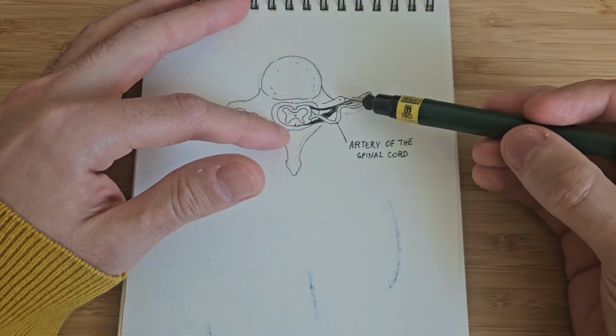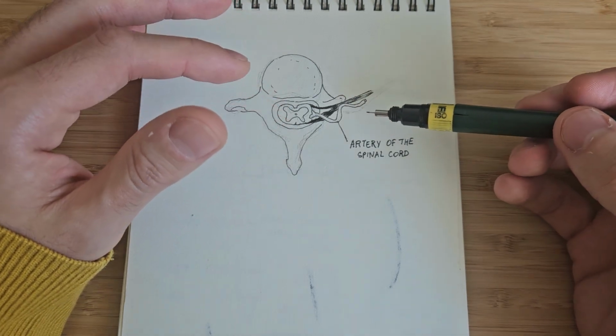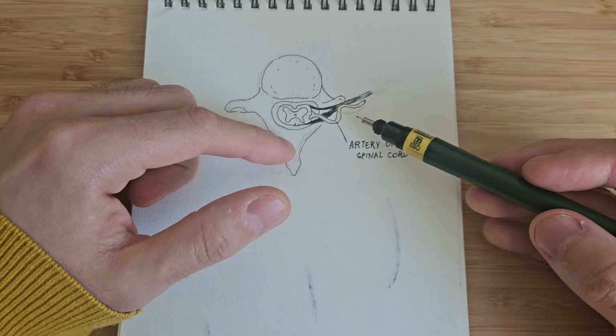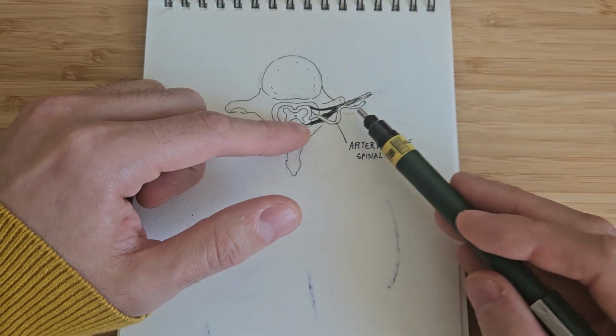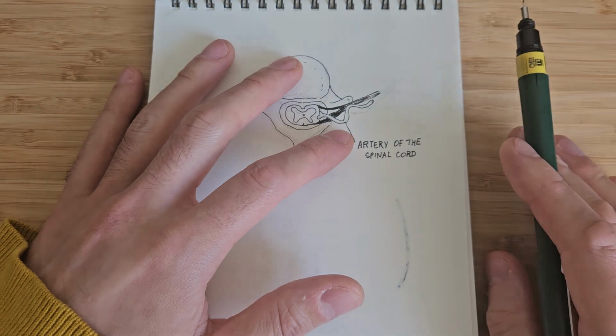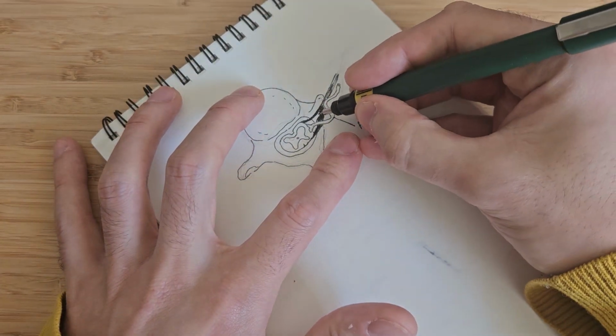This one here is the recurrent meningeal nerve. Okay, and supplies the dura mater. And let's go step by step. Okay, this part here.